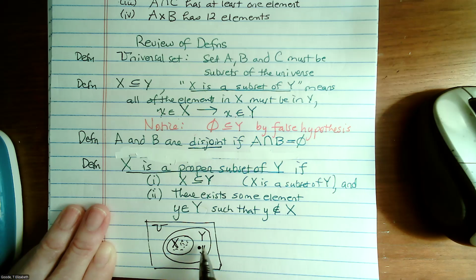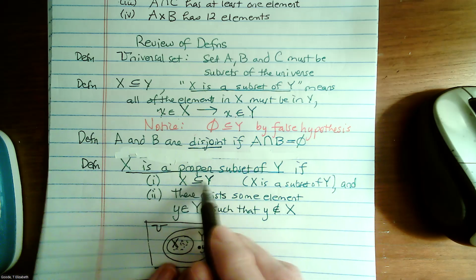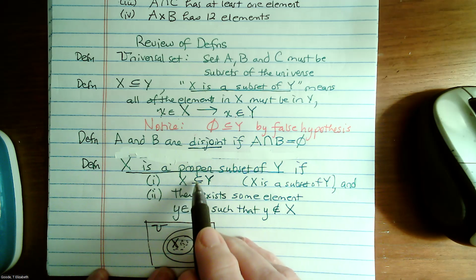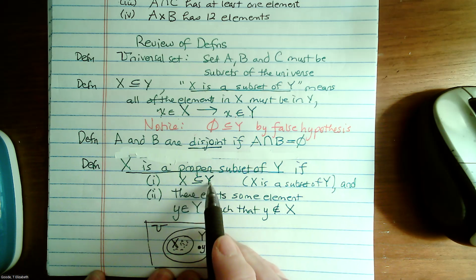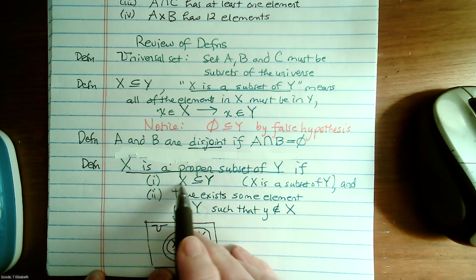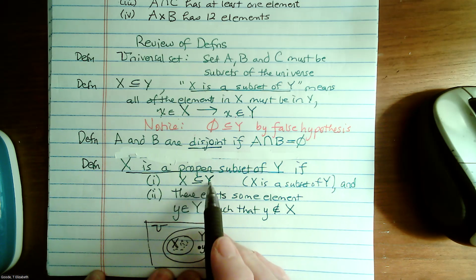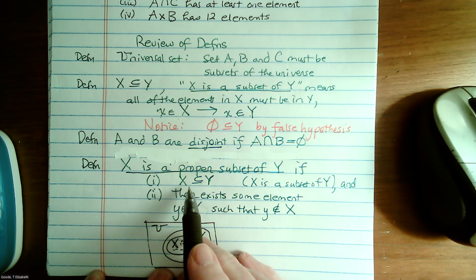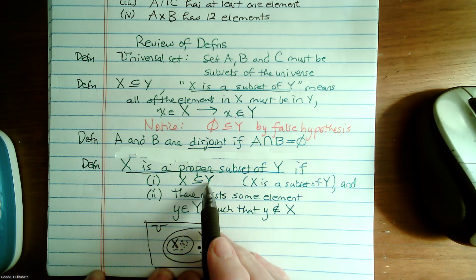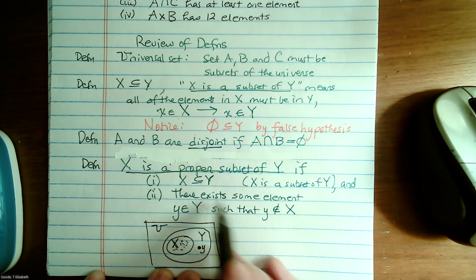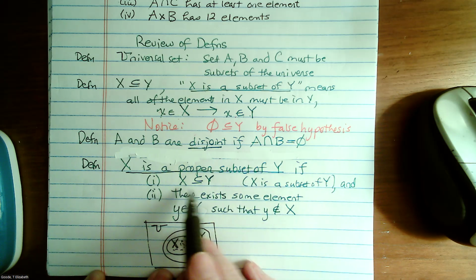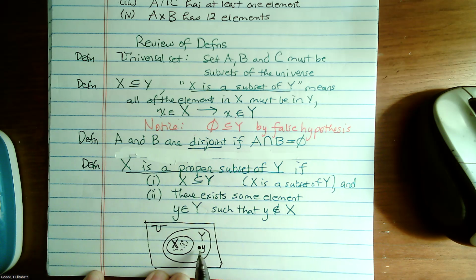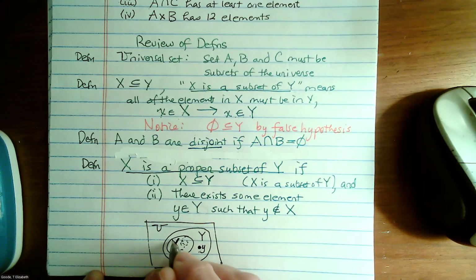In some sense, it's like the strict less than. In some sense, X is strictly less than Y. You know the difference between less than or equal to and strictly less than? It's kind of the same with proper subset. X is a subset of Y includes the possibility that X is equal to Y. But if X is a proper subset of Y, X can't be equal to Y. In some sense, X is strictly smaller than Y because there's some element outside of X that is in set Y. Does that make sense?